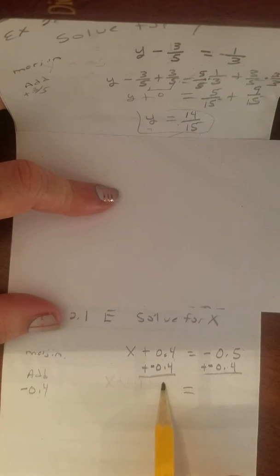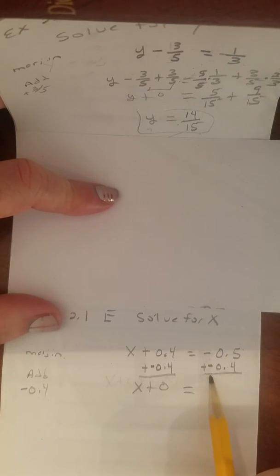Well, this gives me 0, and I'm left with x. And then a negative 0.5 plus a negative 0.4. You got to pay close attention to your signs. You have two negative signs, so technically you're going to add and get a negative 0.9. And remember, with decimals, you have to line your decimals up. And so you end up with x equals a negative 0.9.